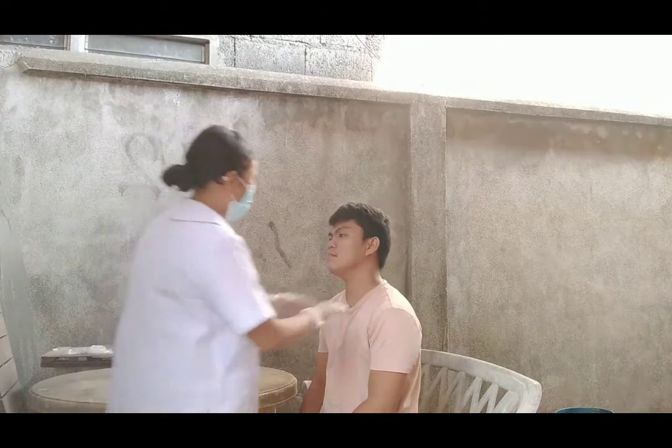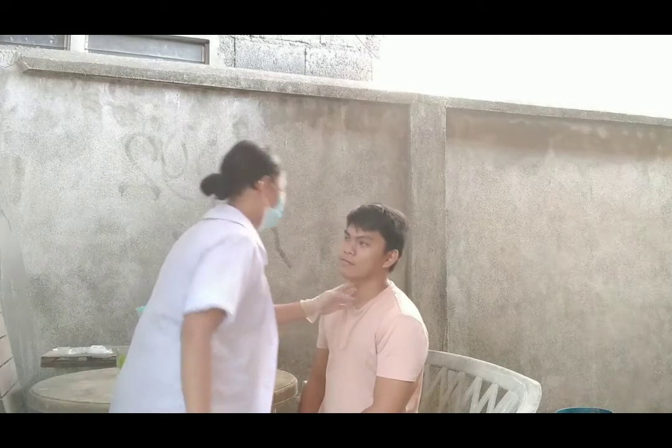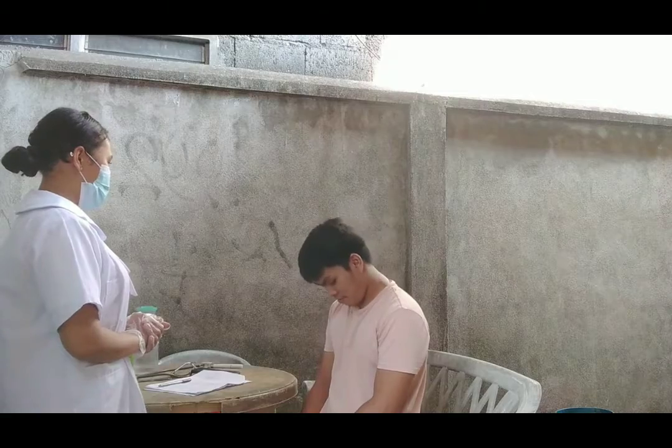First, I will inspect the neck muscles, observe the head movement, and palpate the thyroid glands. Now I will inspect the neck muscles. So your head is centered, and the muscles are equal in size. And next, for the head movement, please turn your head left, right, down, and up. So the range of motion of your head is good and without discomfort.